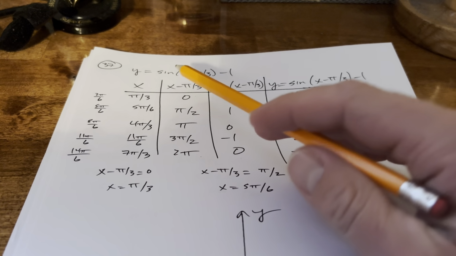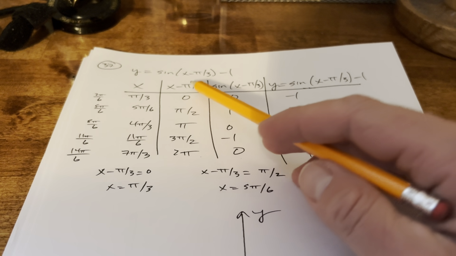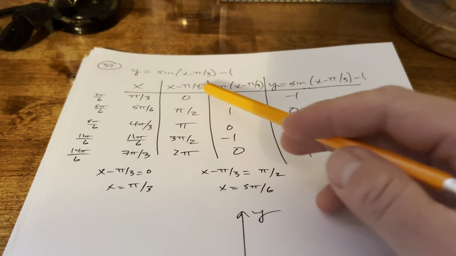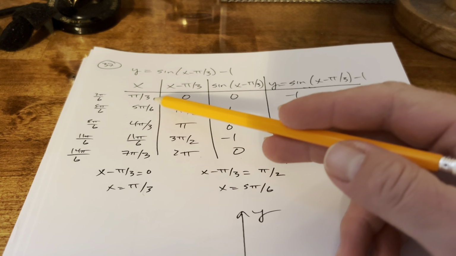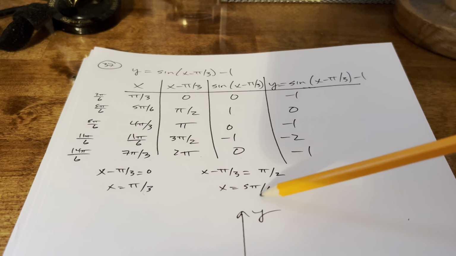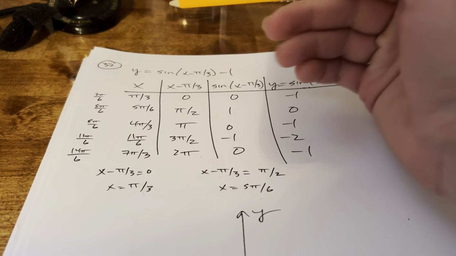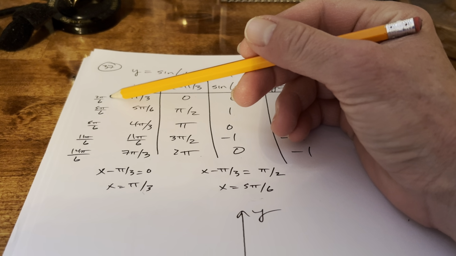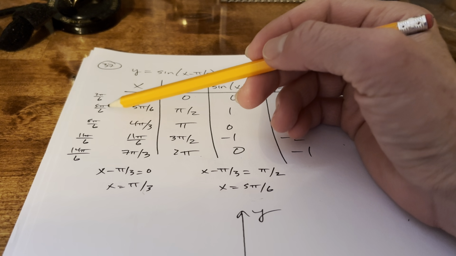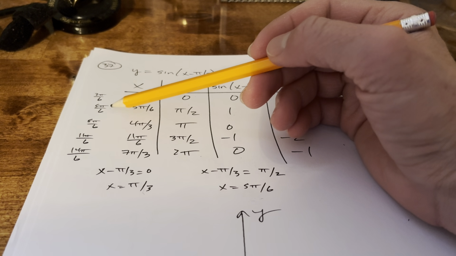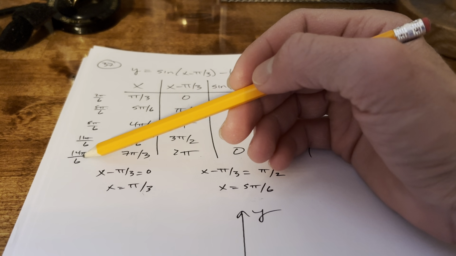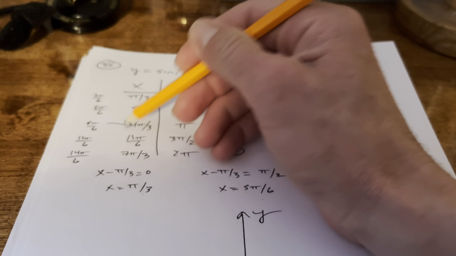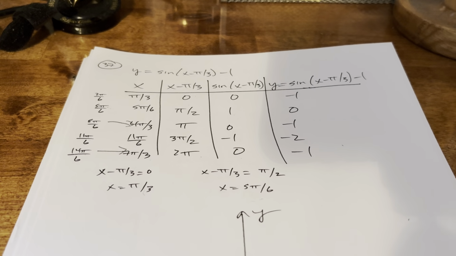Then I'm going to set x minus pi thirds equal to 0, and x minus pi thirds equal to pi over 2. We'll see if I can get a pattern. I get pi thirds. That's my phase shift. And then on this one, I get 5 pi sixths. So pi thirds is 2 pi sixths. I'm going from 2 pi sixths to 5 pi sixths, so I'm adding 3 pi sixths each time. So that's 8 pi sixths, 11 pi sixths, 14 pi sixths, and I've just reduced those. I'm going up by the same value each time.